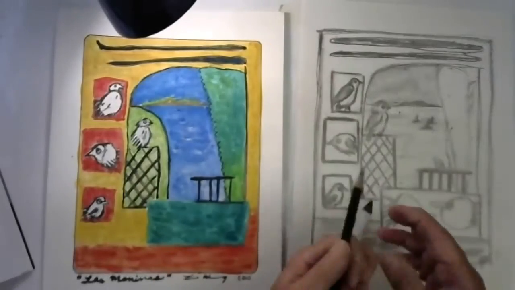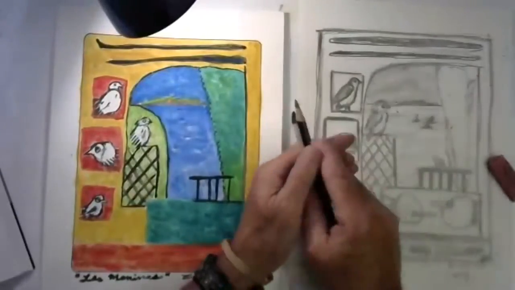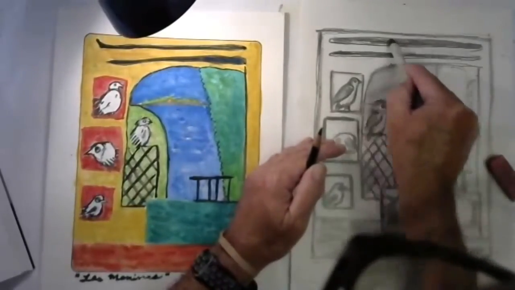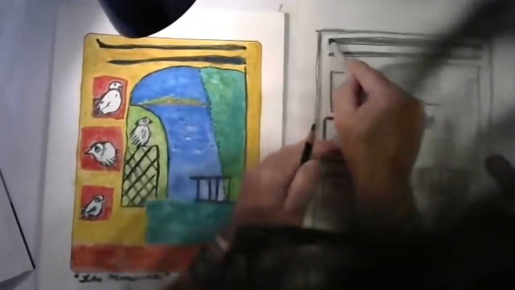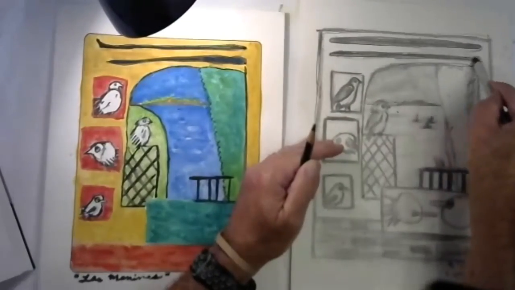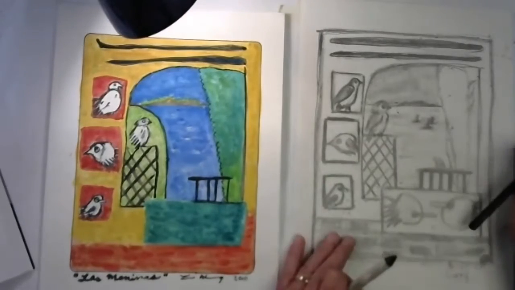Okay. Now I'm going to come in with my eraser and take out some of the lines I didn't want. And then I'll use the tortillon to come through here for those lines. So you get the whole feeling of where this is going now.